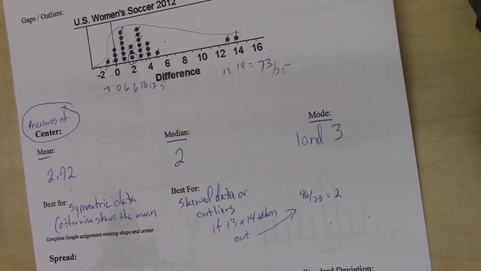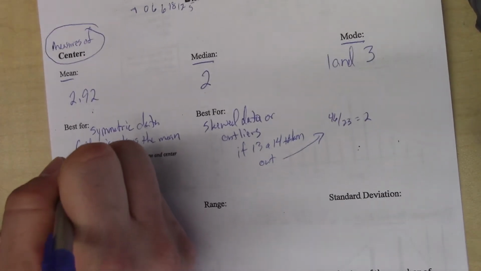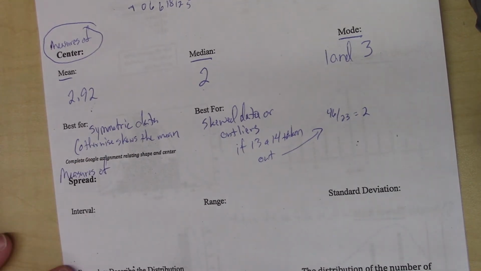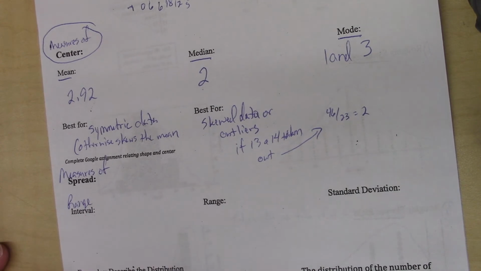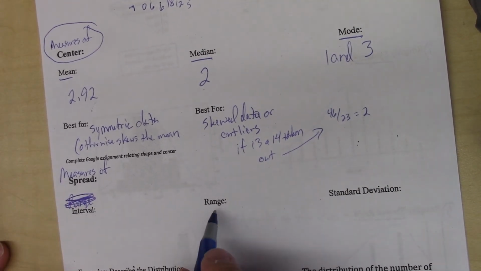Okay. The measures of spread down here include range. It says interval here, but this is really the range. The interval is the numbers from the range.